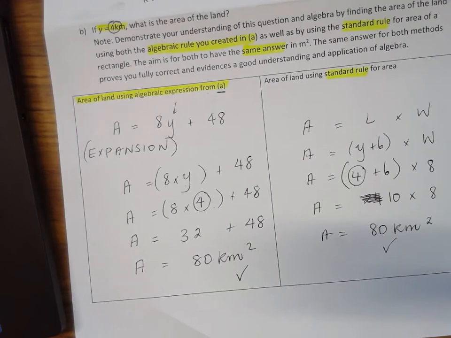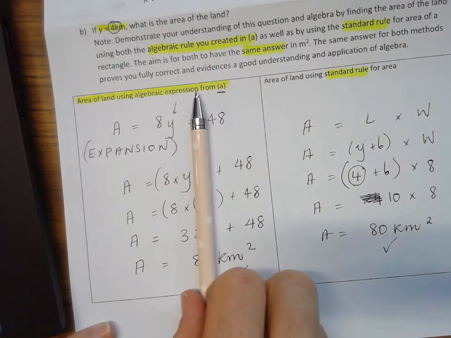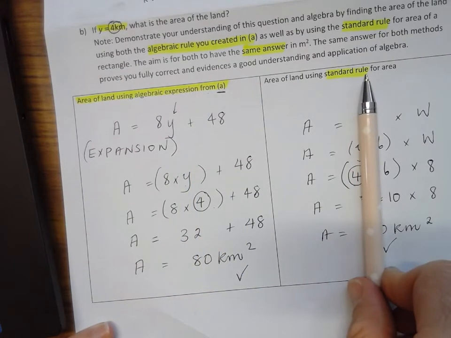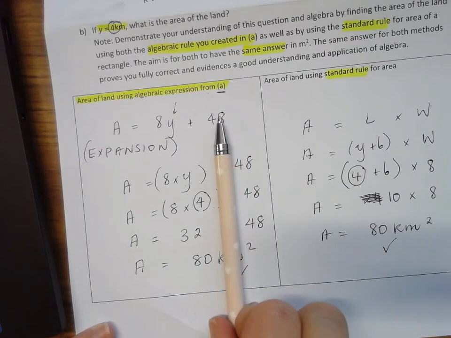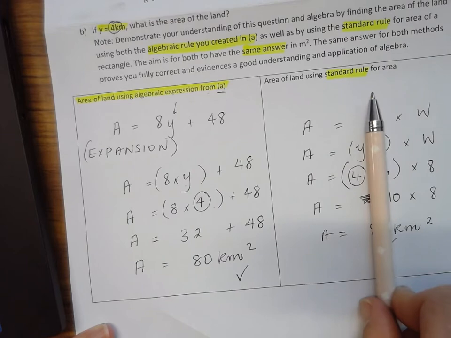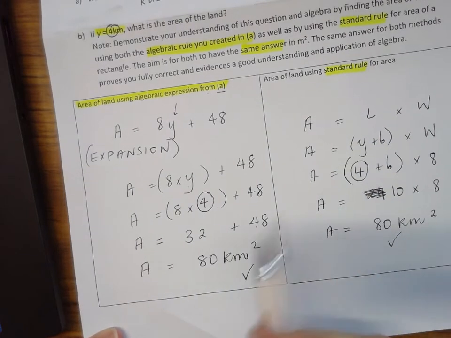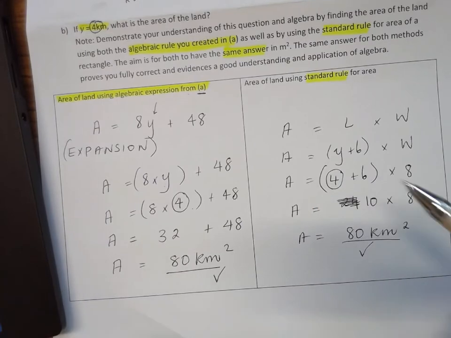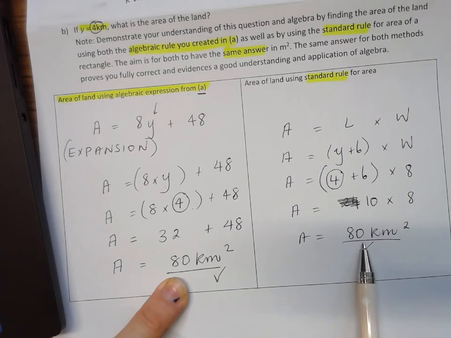So you need to remember the purpose of the question. The purpose of the question, firstly, is to show two different methods. A more confusing method on this side, the process of getting there, and a simpler process, but to get the same answer. So the purpose of the question is to use two different methods but to get the same answer.